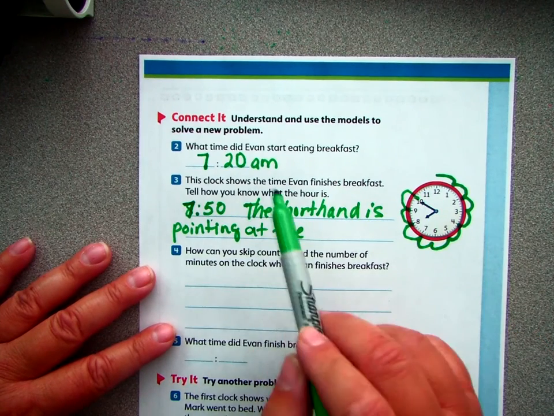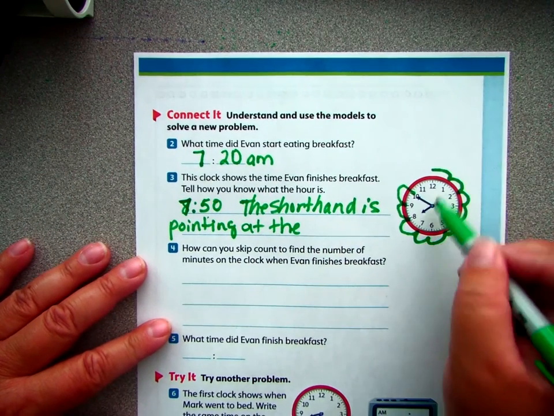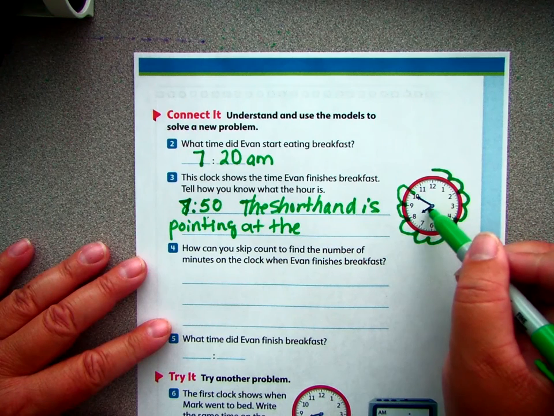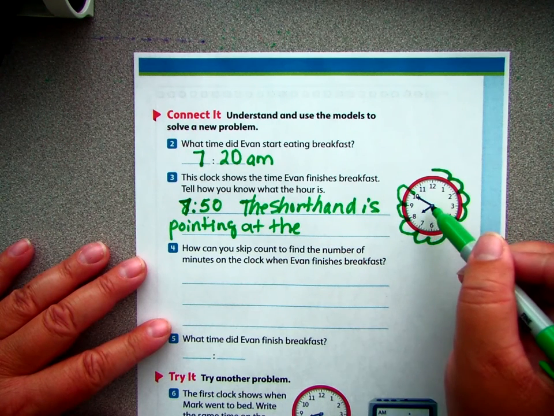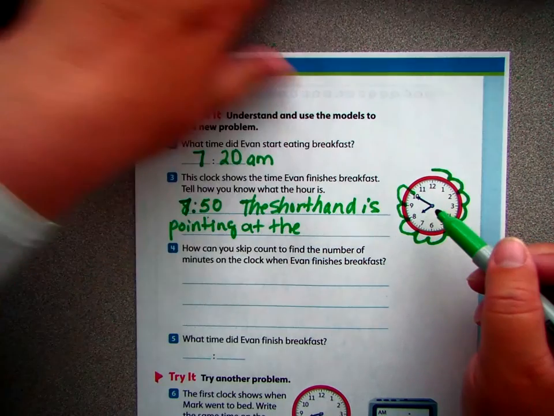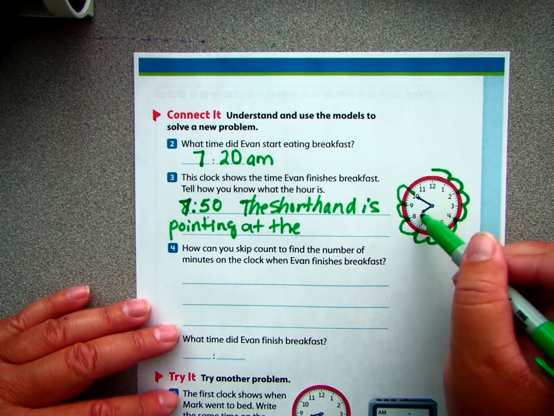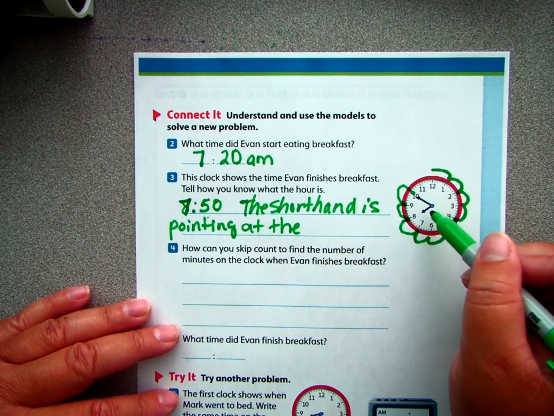Alright, so it says this clock shows the time Evan finishes breakfast. Tell how you know what hour it is. Alright, so let's look at the hour hand. The hour hand is right here. So, look real closely.